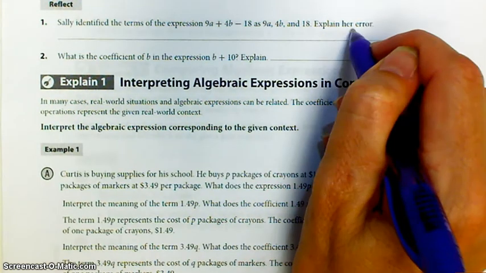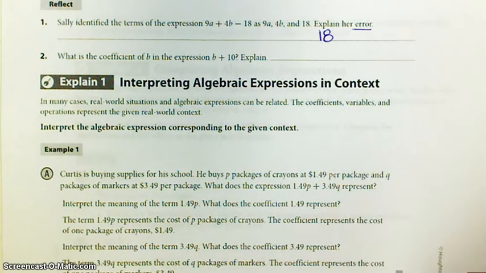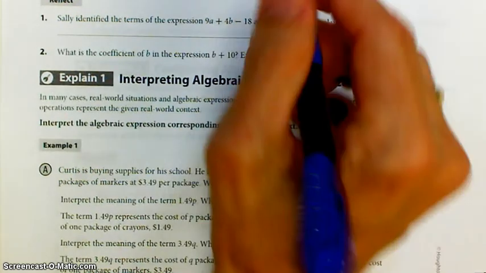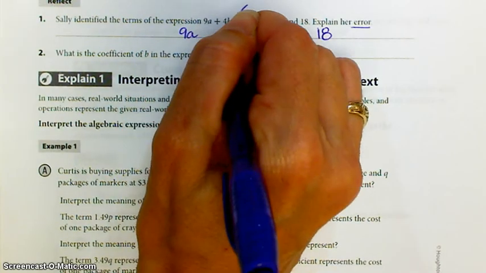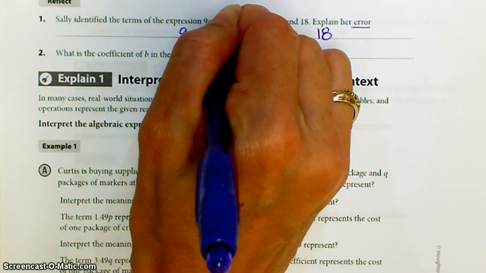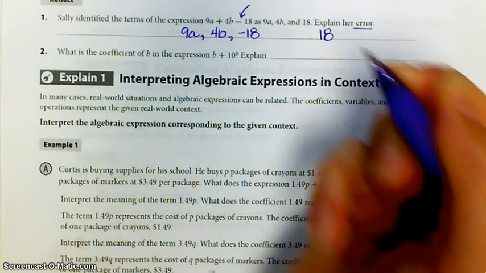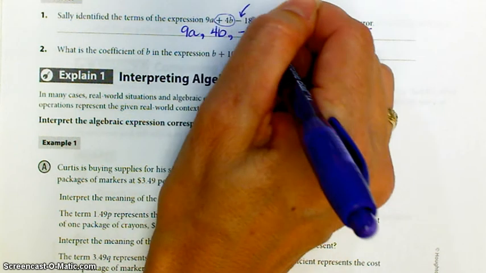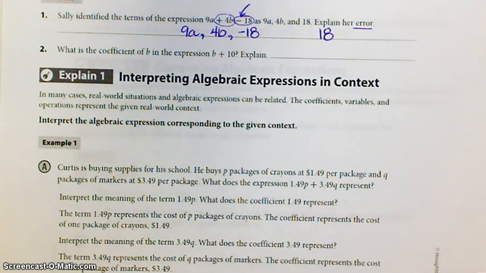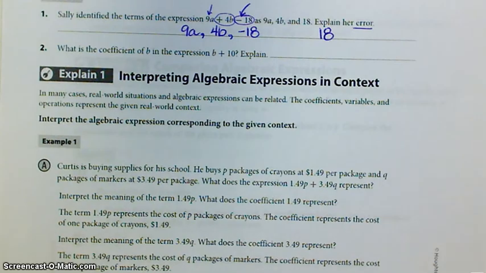Her error is that she said 18 without putting a negative, because really it's 9a, 4b, and negative 18. What I usually tell students is you just take the sign that's in front of it, and that's the sign on that term. If there is no sign like here, then we assume that it's positive.